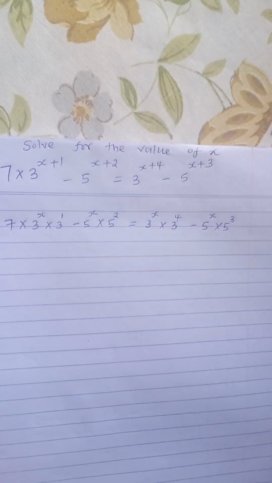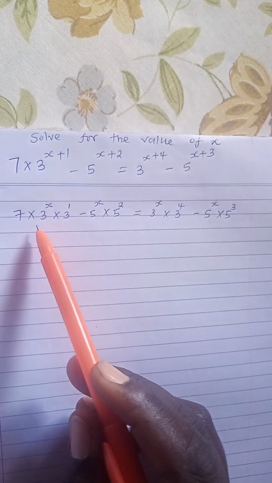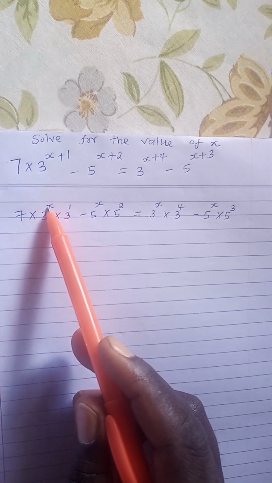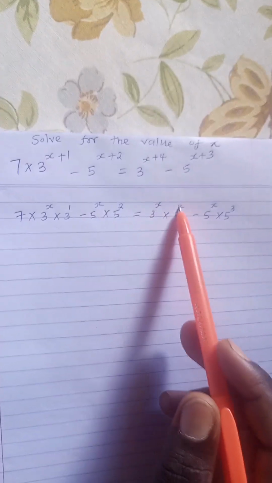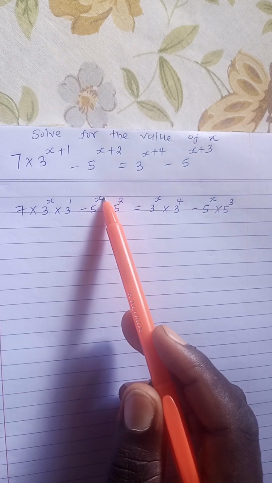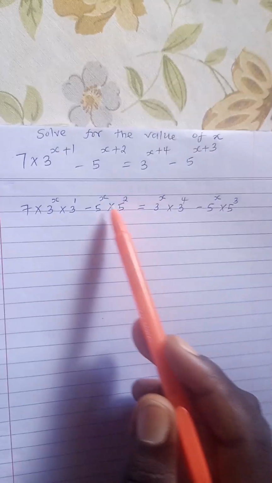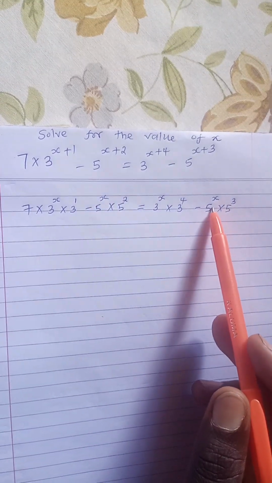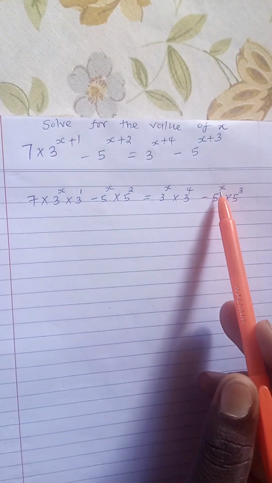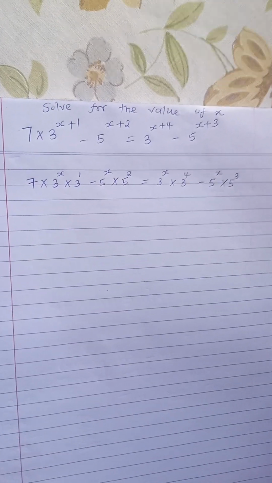So the next step is to collect the like terms. As I can see, we have 3 raised to power x here, and we also have 3 raised to power x on this side. Then we have 5 raised to power x on our left hand side, and this is the right hand side. So we have 5 raised to power x on our left hand side, and we also have 5 raised to power x on our right hand side. So what we will do is to collect the like terms.